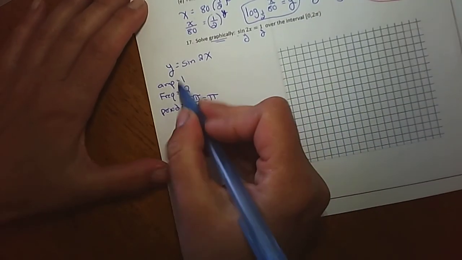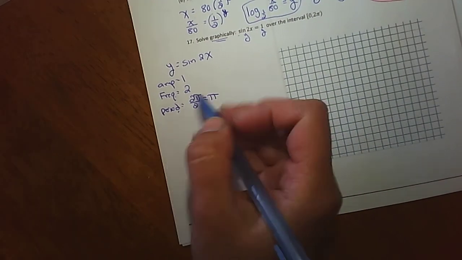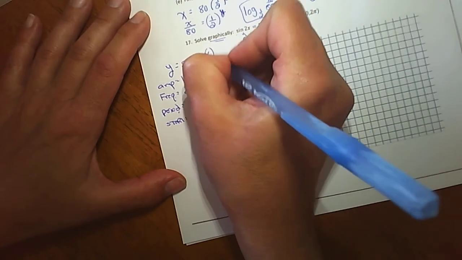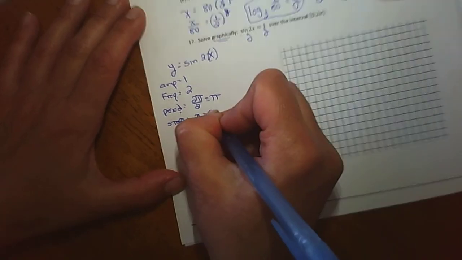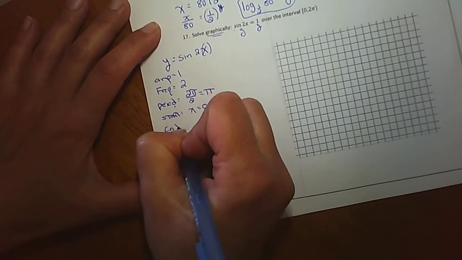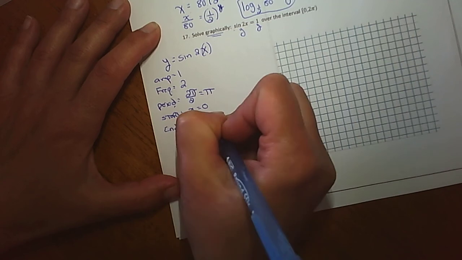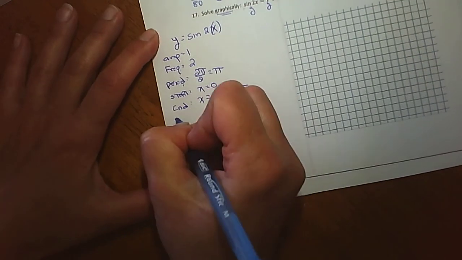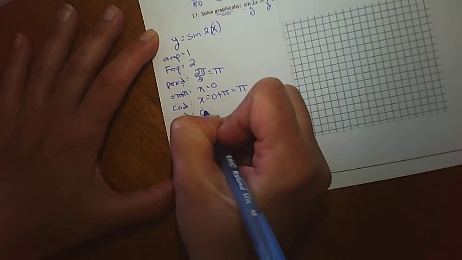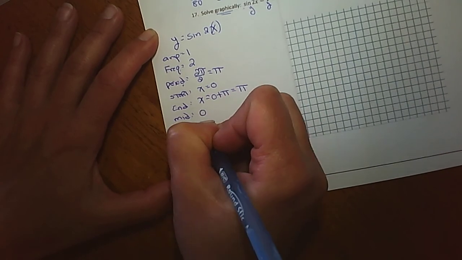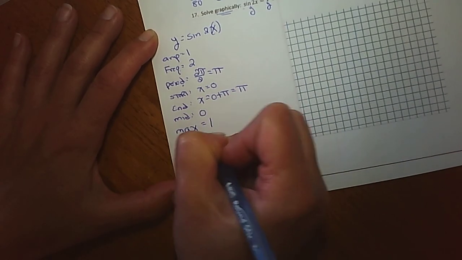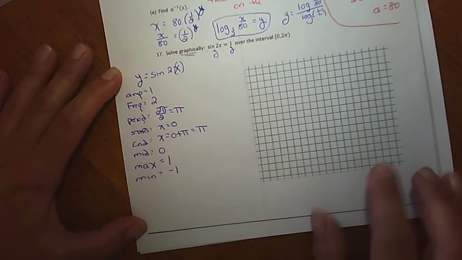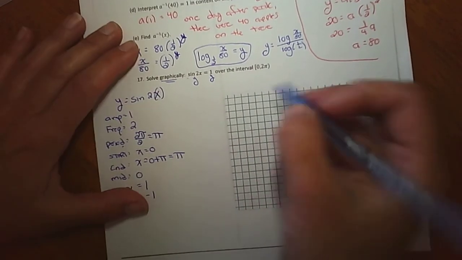Okay. So amplitude, frequency, period, starting point. Right? Notice that x is all by itself, so we're starting at x equals 0. The endpoint would be x equals 0 plus, which is pi, 0 plus the period. Okay? The midline, there's nothing attached here, so it's 0. The max would be 1, and the min would be -1. So this is what we're going to graph for y equals sine 2x.